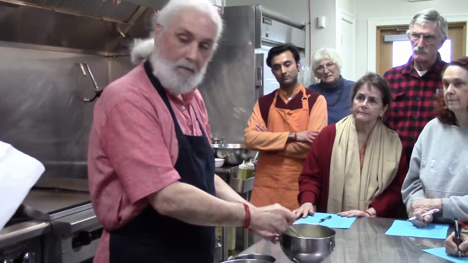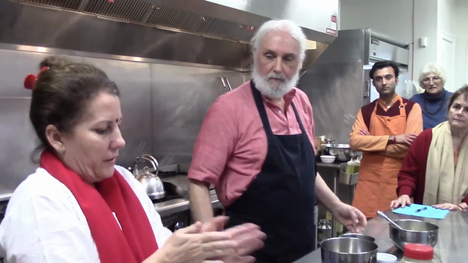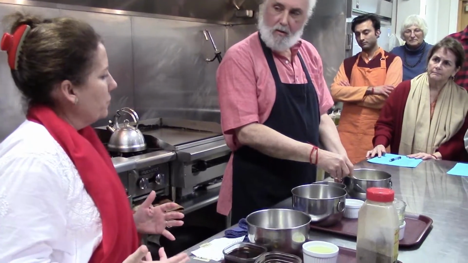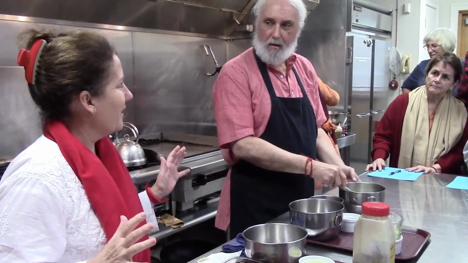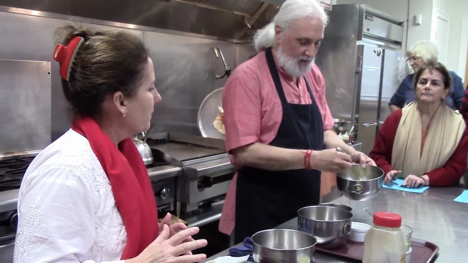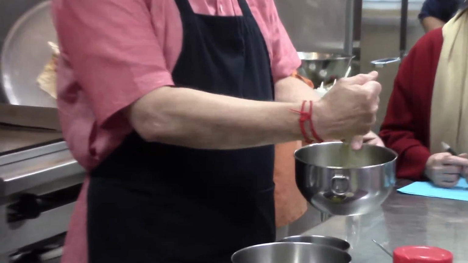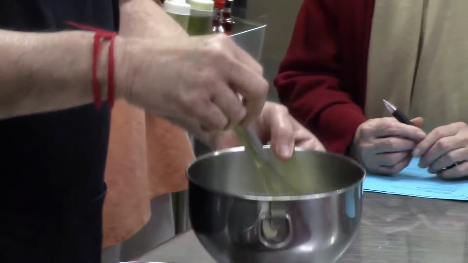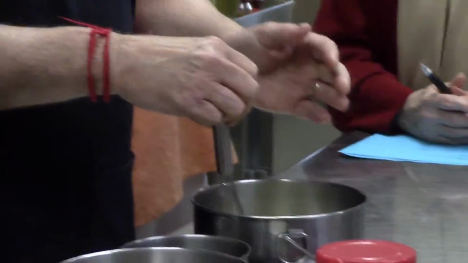Can I ask a question about the whisk? Is there a difference in going like this or going like this? Is there a proper way of doing the whisk? Yeah. No, I do it like this. If it's a bigger whisk, I use my wrist more. Okay. But you don't ever go like this? No. Okay, I'm going to have to do it like this.